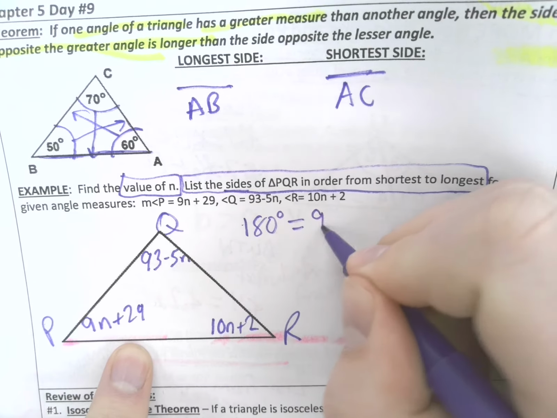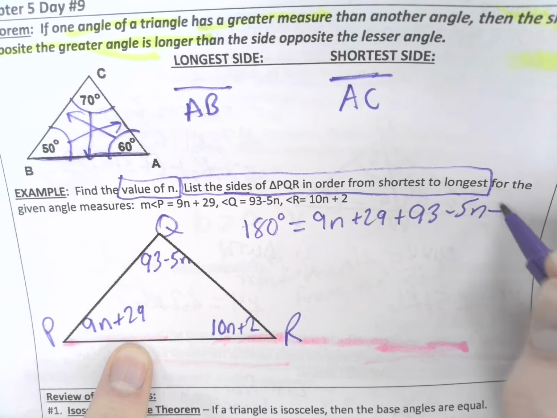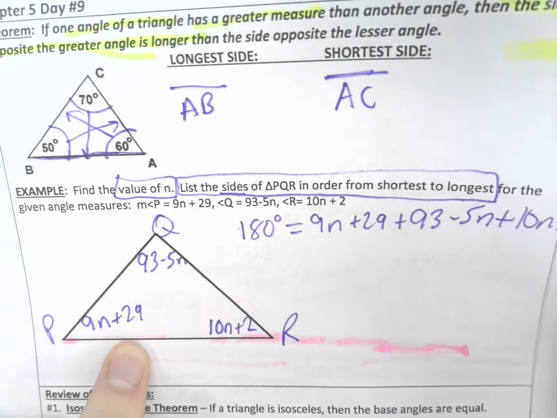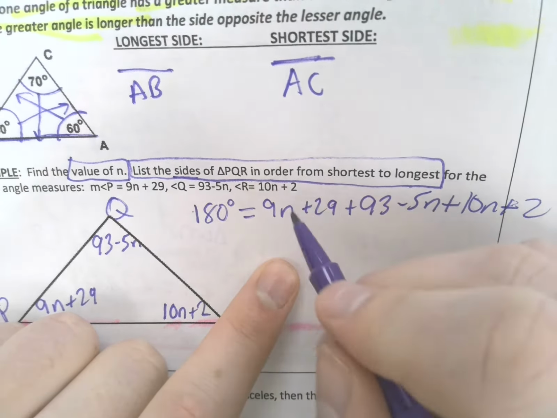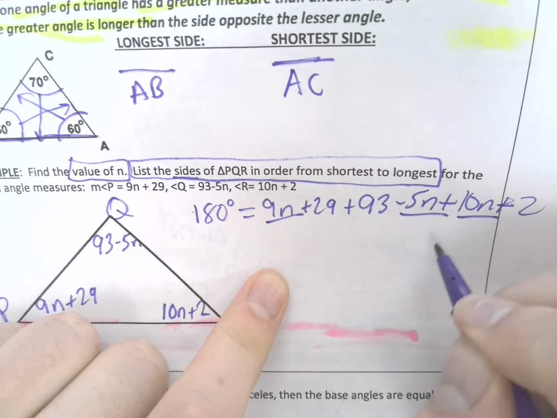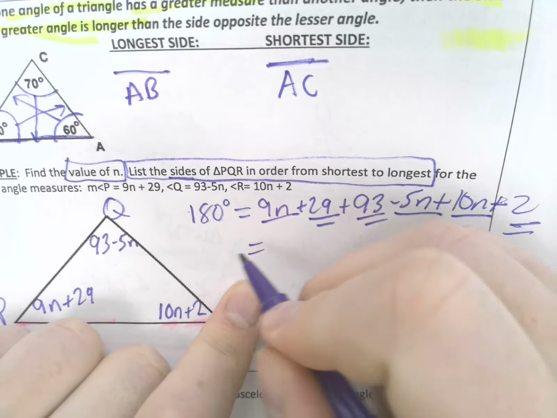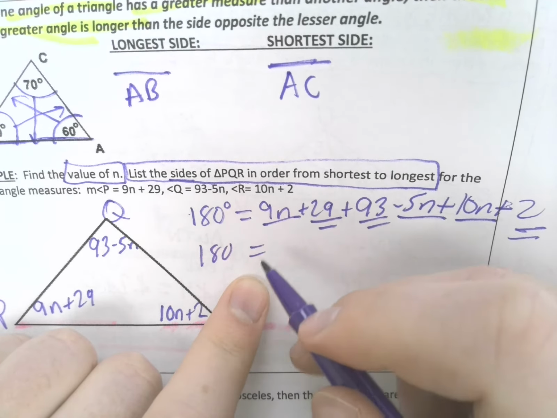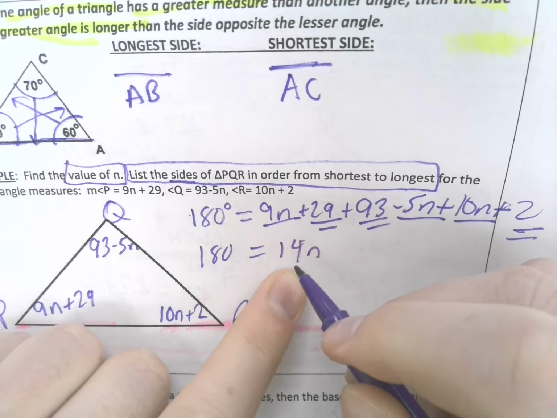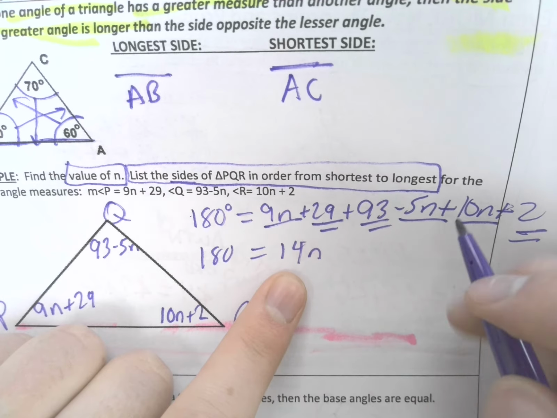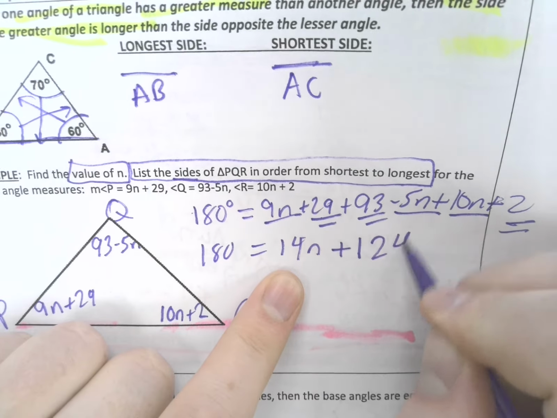So it's going to be 9n plus 29 plus 93 minus 5n plus 10n plus 2. And guys, try and reduce this in as one step as you can. 9n, negative 5n, and 10n. Those all go together. 29, 93, and 2 all go together. So whenever you combine all those together, I believe you get 4 plus 10 would be 14n. And then 29 plus 93 plus 2, that's going to give you 124.